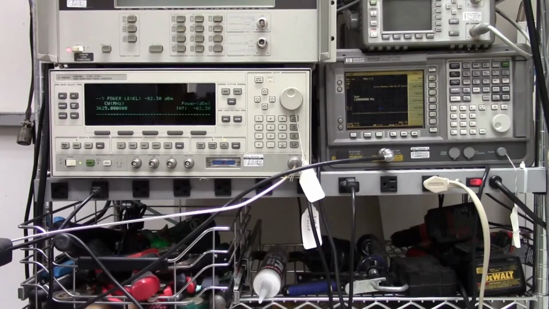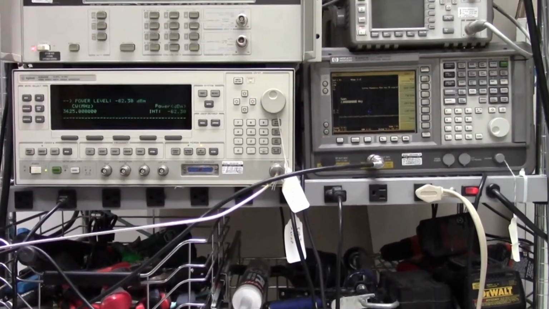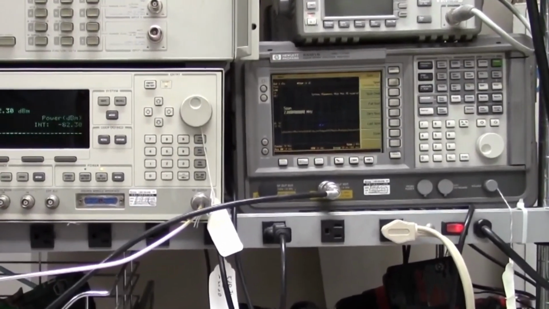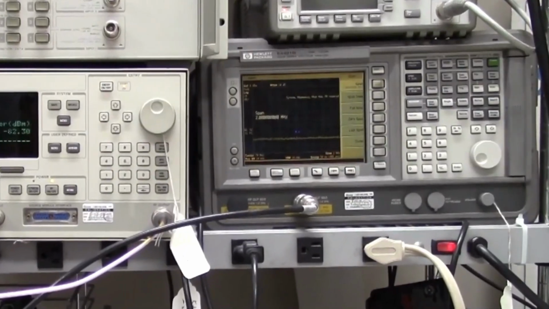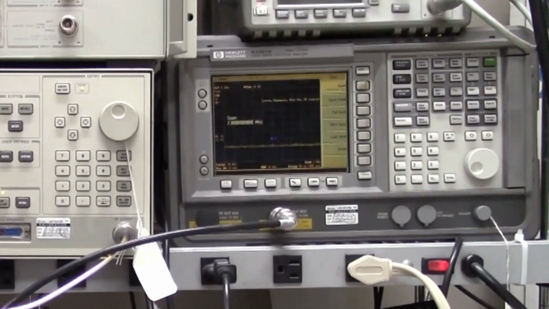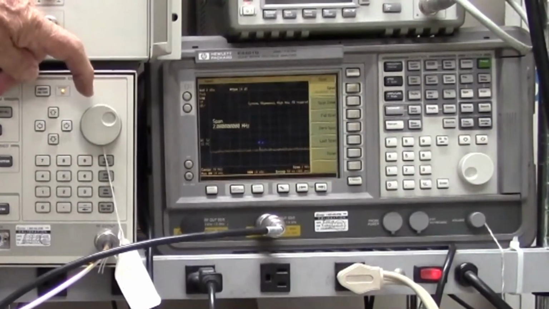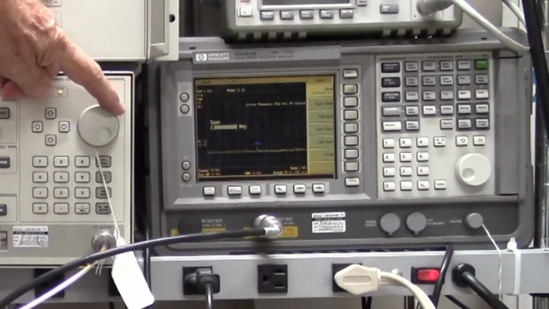Although the frequency on the frequency generator is 3625, you're not seeing anything on the spectrum analyzer yet because the power range is very low. Low power range input to a down converter is a good thing because typically the output from an LNA is very low anyway. So I'm just going to crank up the power now, gradually, watching the spectrum analyzer for a signal.